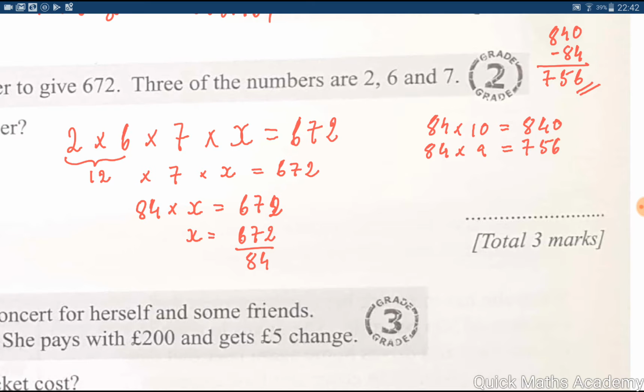Probably the next number will be my 672, right? Because 84 times 8 equals 756 minus 84.